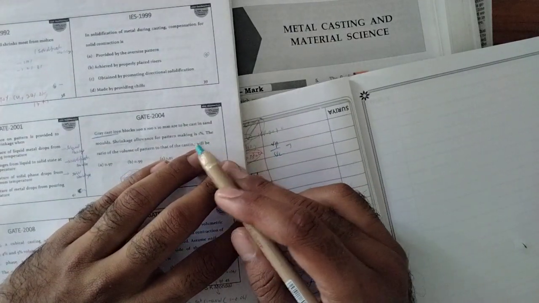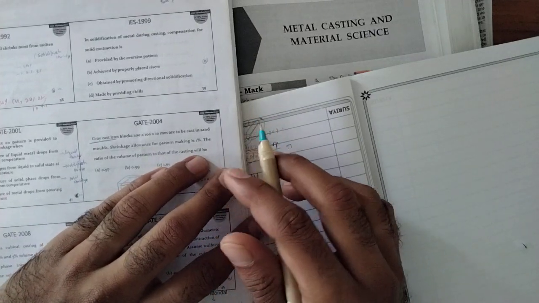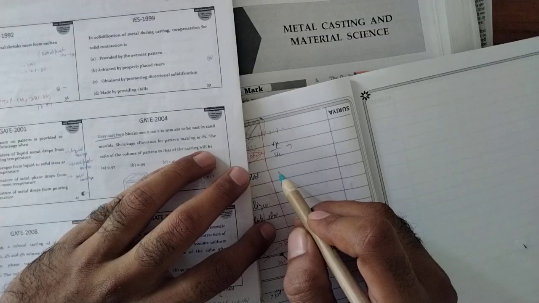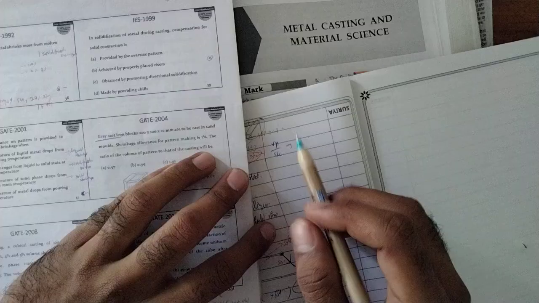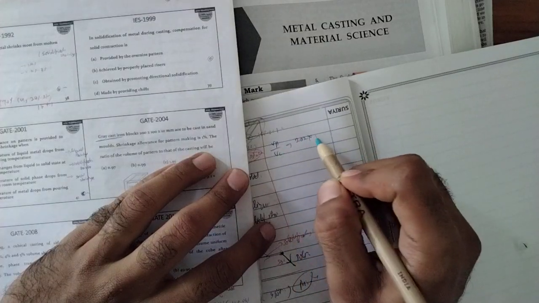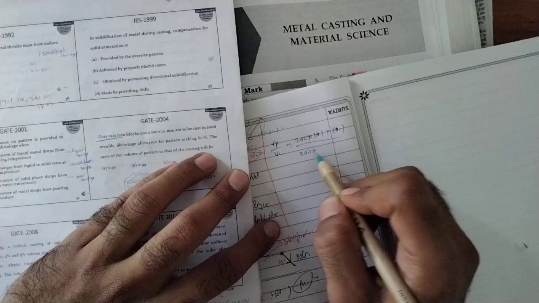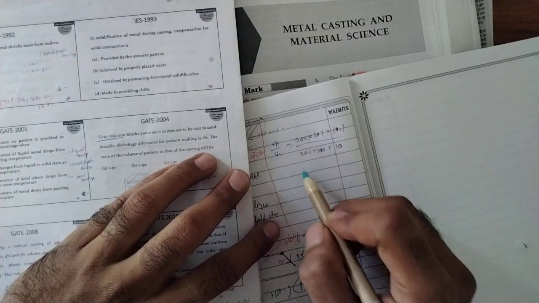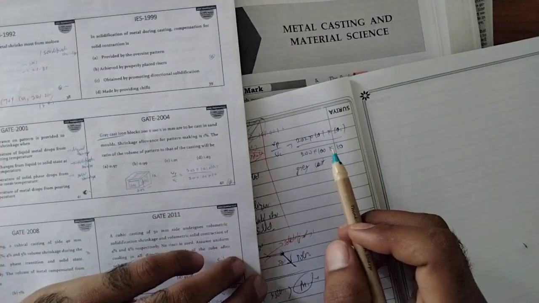So 1% means for 200, what is the 1%? For 100%, 1% is 1. For 200, 202 into 101 into 10.1 divided by 200 into 100 into 10. Okay, because this is for grey cast iron. Now we just cancel each other, and finally we will get the answer.